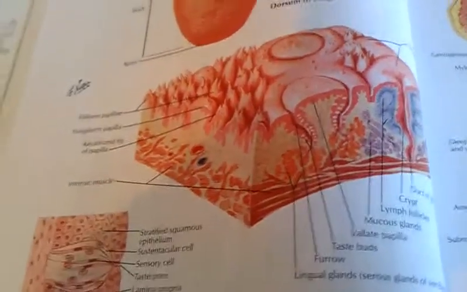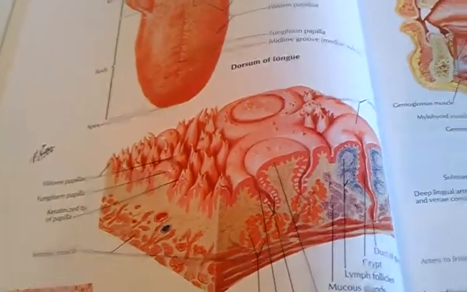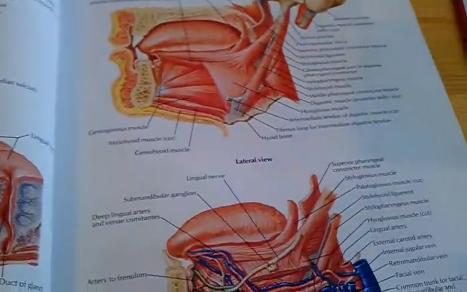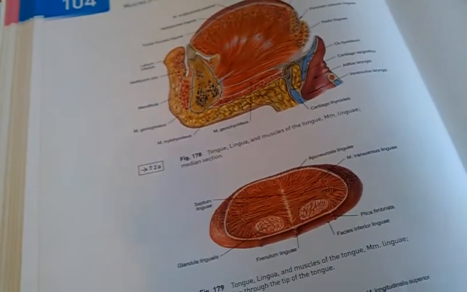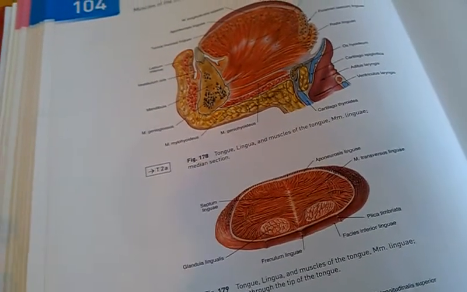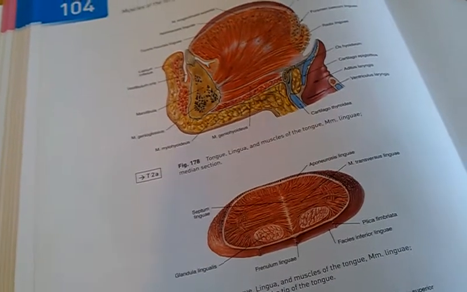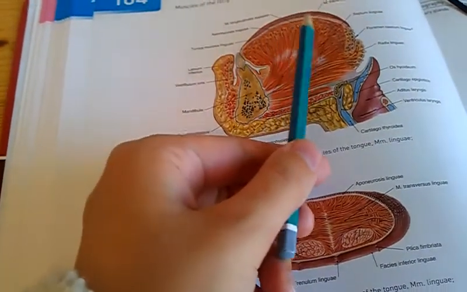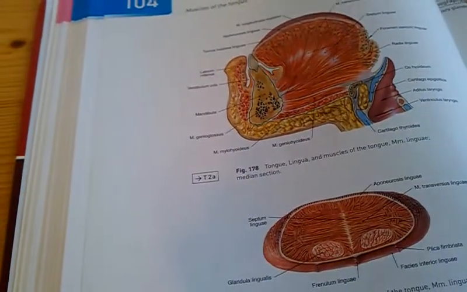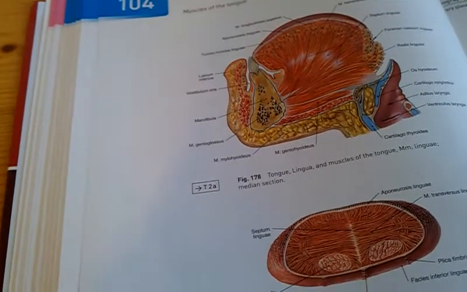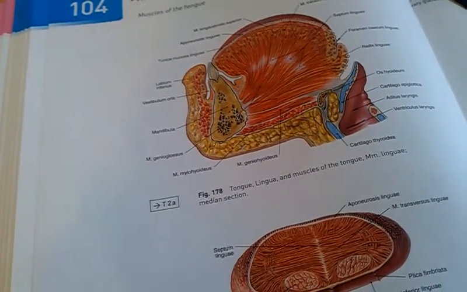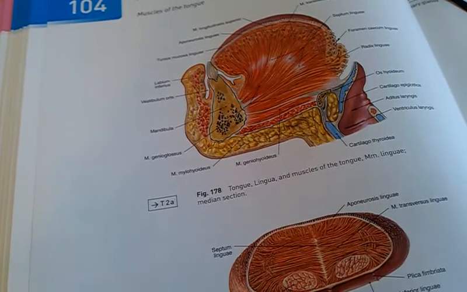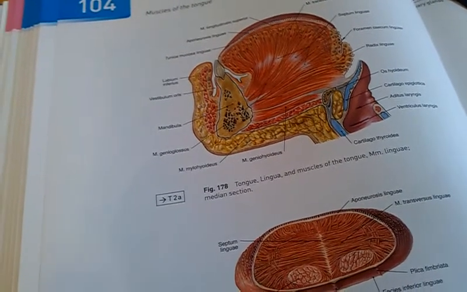Now the muscles of the tongue, you have 2 types. You have intrinsic and extrinsic. The intrinsic ones are longitudinalis, superior and inferior, that go along the length of the tongue. The function is it narrows and elongates the tongue. No, the longitudinalis shorten the tongue.